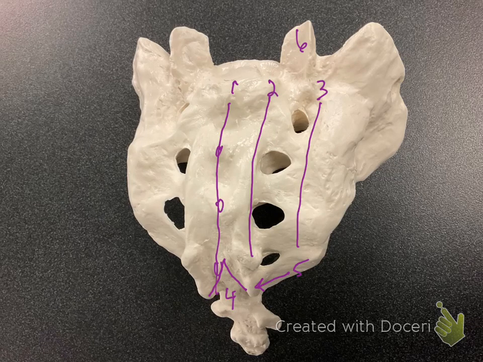All right, so number 1 is our median sacral crest. Number 2 is our intermediate sacral crest. Number 3 is our lateral sacral crest. Number 4, where that opens up, that is going to be the sacral hiatus. Number 5, where we see these little pointed things right through here at the end of the sacral hiatus, that is going to be the sacral cornu, which is another way of saying horn. Number 6 is going to be our superior articular facet.